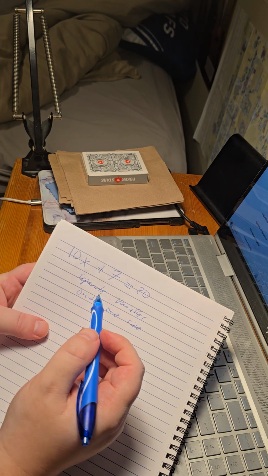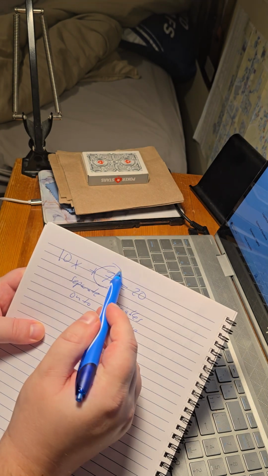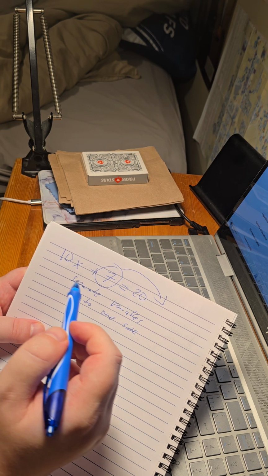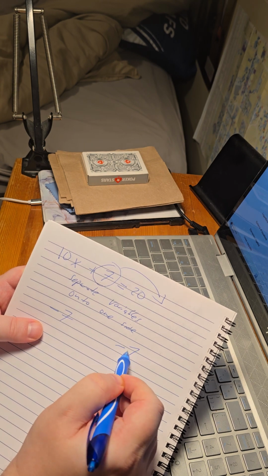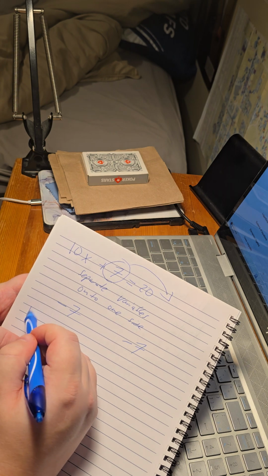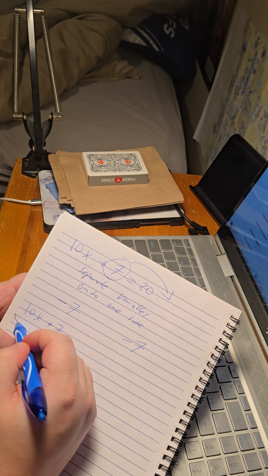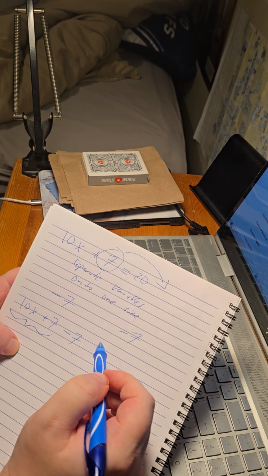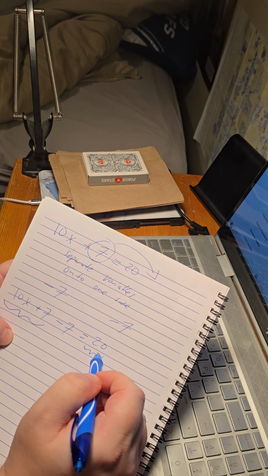So we need to move this term over there. How do we do that? We subtract 7 from both sides. So we say 10x plus 7, that's the left side, minus 7, equals 20, that's the right side.